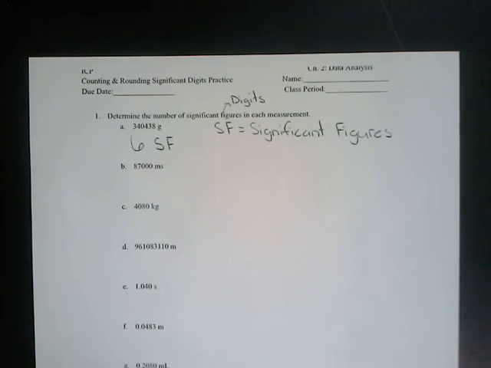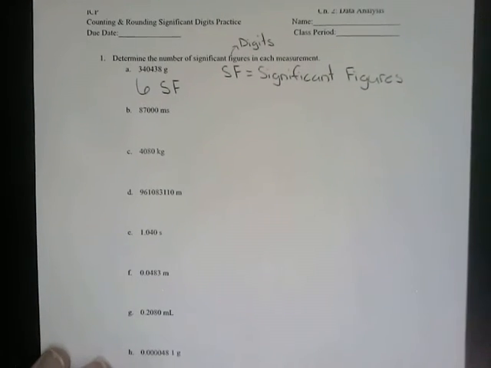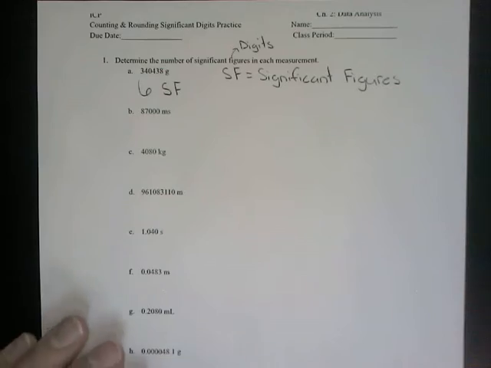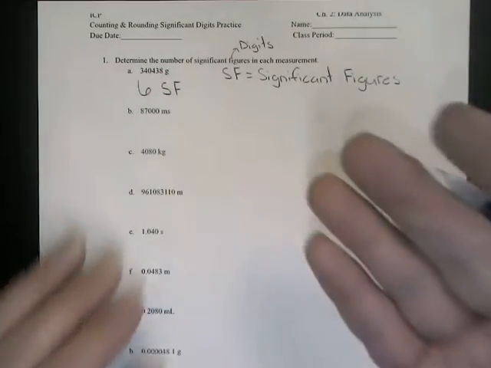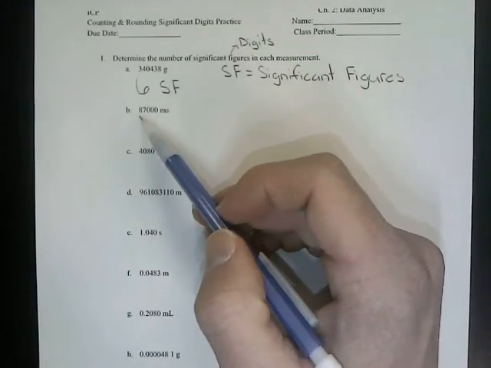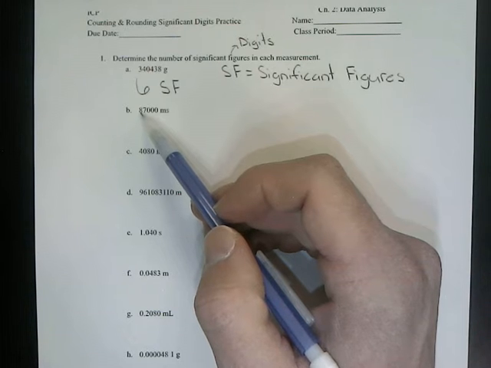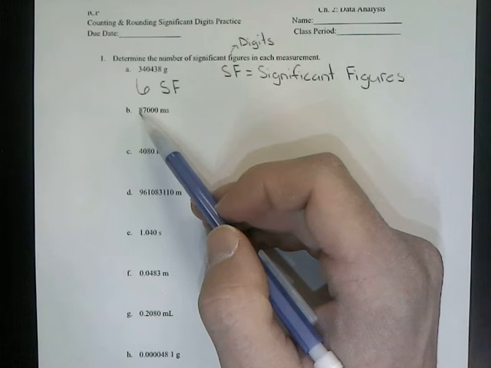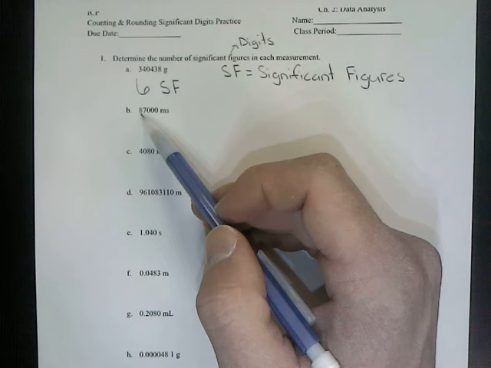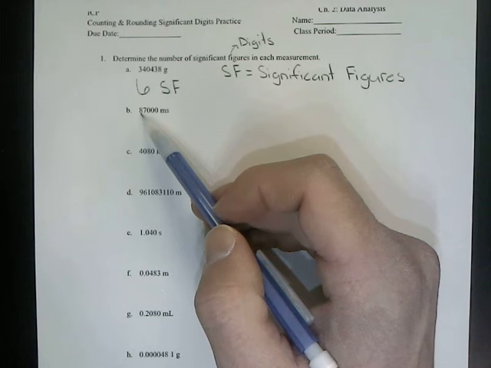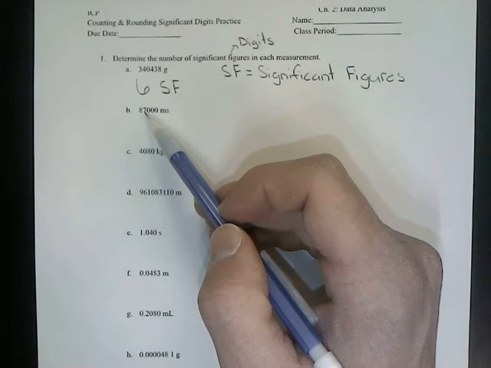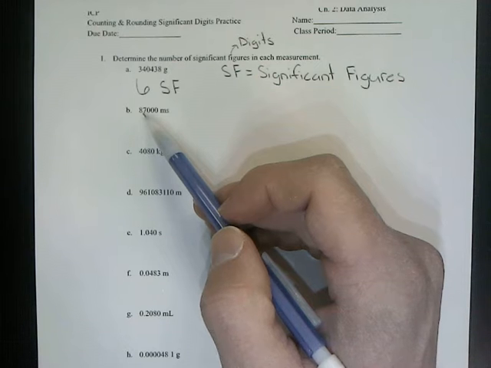Now, I want to get to problem 1B, and we're still counting our significant digits here. And so we always start on the left-hand side, and we ask ourselves, okay, is this a non-zero number? Well, yeah, an 8 is a non-zero number, so the 8 is significant. Same thing with the 7, it's non-zero, so it's significant.